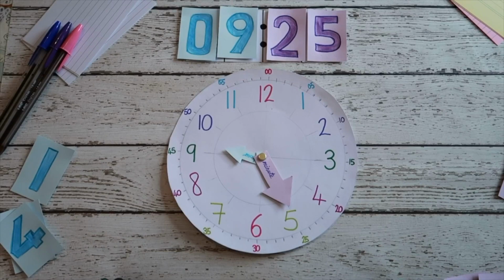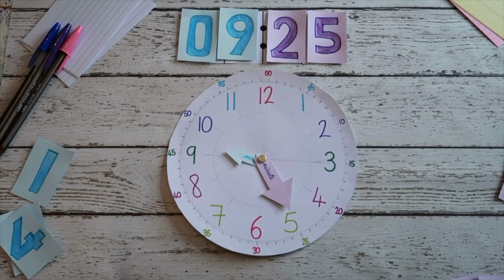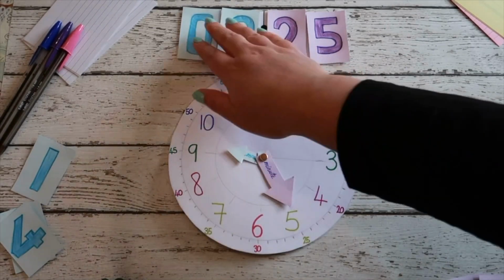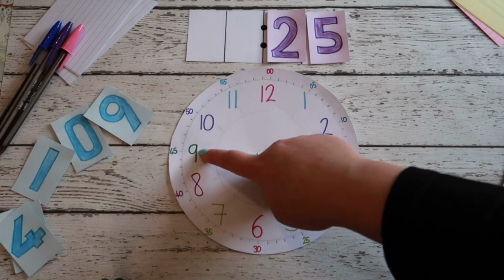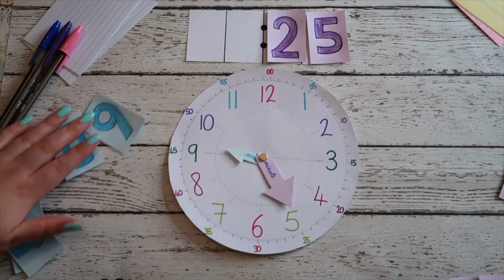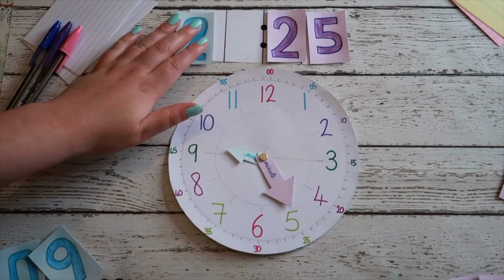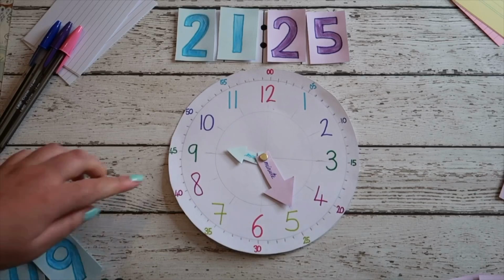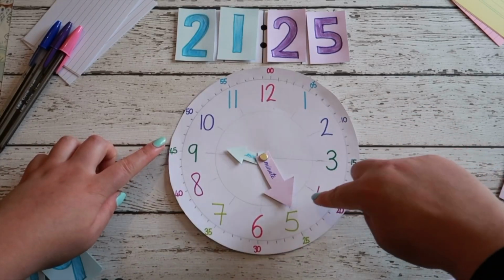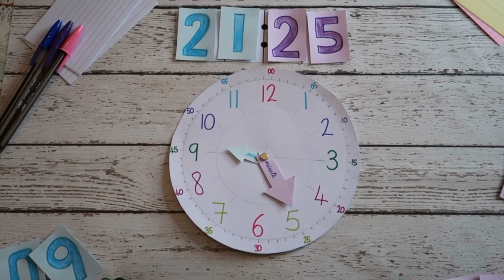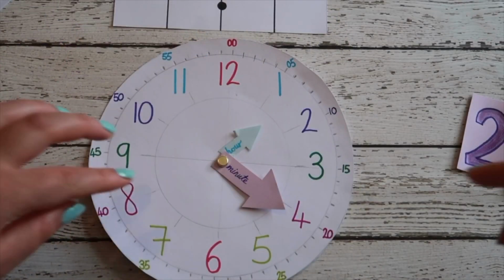Okay, so if it was 25 past 9 in the evening, so late at night, maybe just before your bedtime or when you go to bed, how would that read? 9:25, but p.m. So remember, we count on from 12 until we get to 9, or we say 12 add 9 is equal to... So write it down somewhere and see if you get it right. Of course, it's 21. So 9 p.m. would read as 21. So 25 minutes past 9, we count on till we get to 9, we get to 21. So 21:25 is 25 minutes past 9.